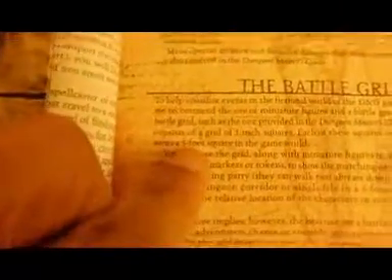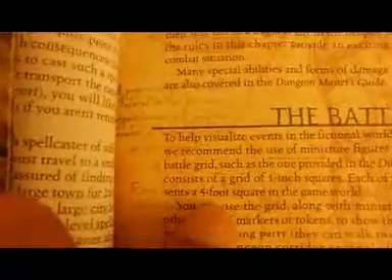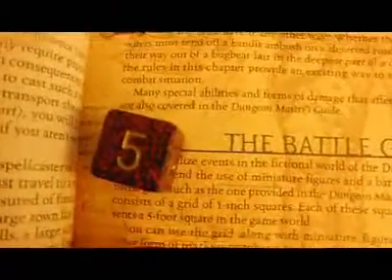Now that's the game world. Each square is a 5-foot square. On page 133, each of these squares represents a 5-foot square in the game world. So that's one square, and that's 5 feet.